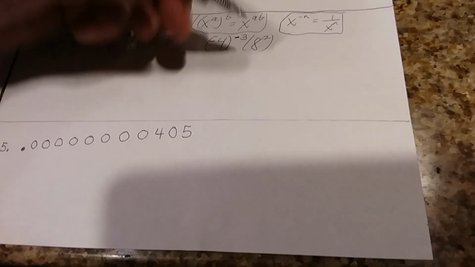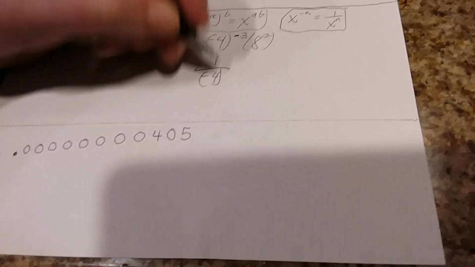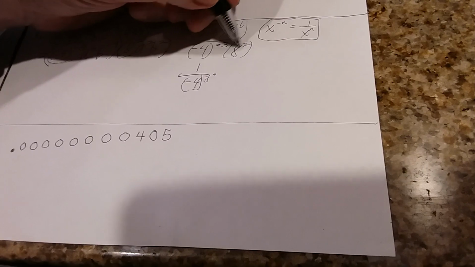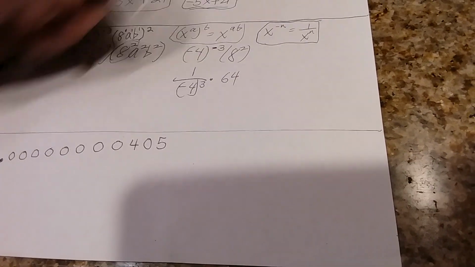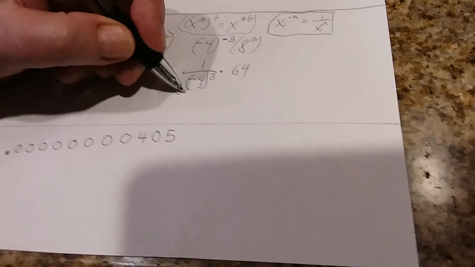So going right here, this becomes 1 over the same thing, but without the negative. Okay, this one is easy. It's just 8 squared. 8 times 8 is 64. Okay, let's simplify the bottom and then we'll be able to work it out. This means -4 3 times.